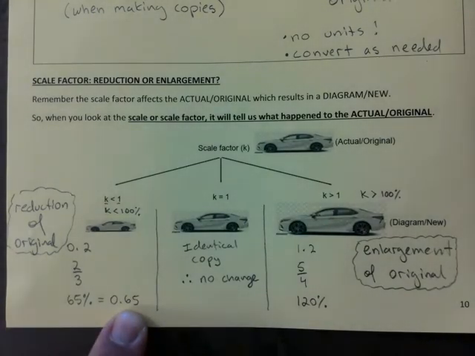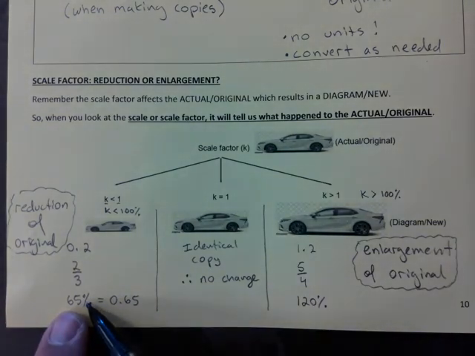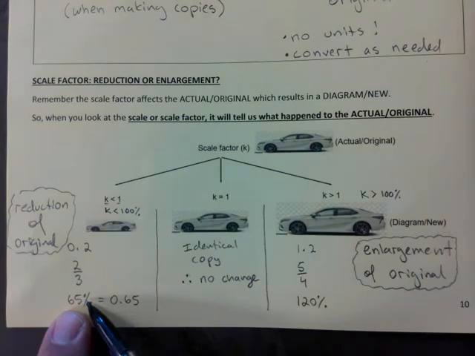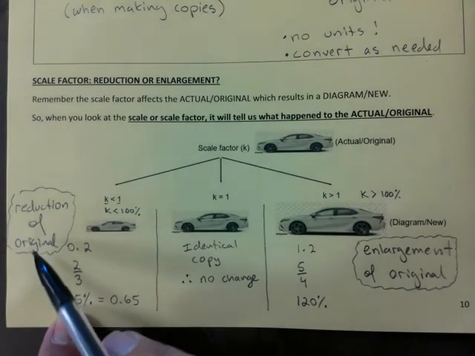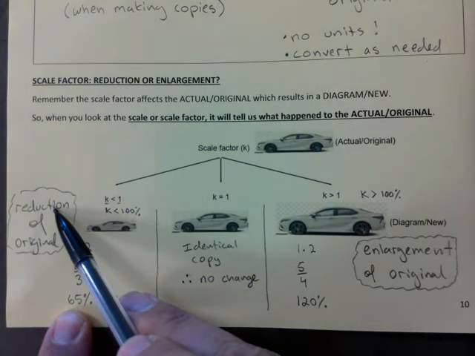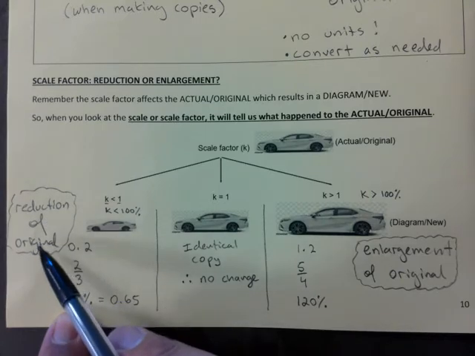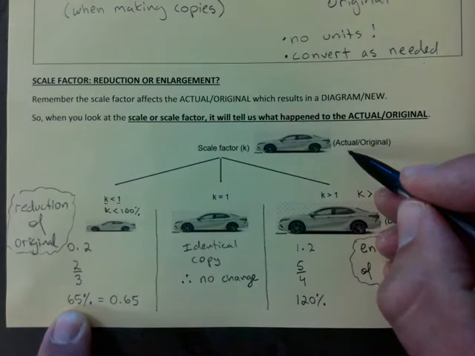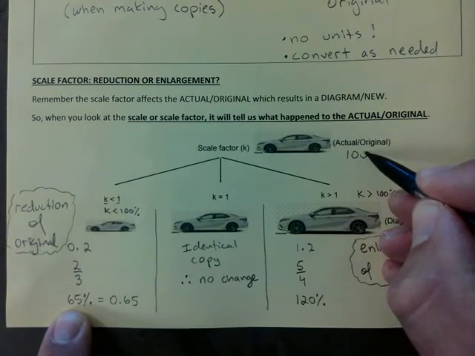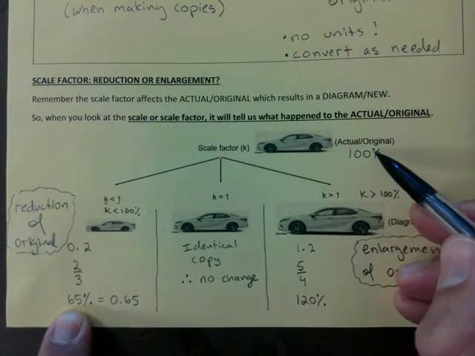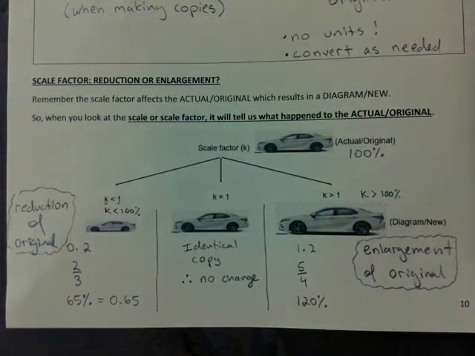let's start to think about this a little bit. I want you to start thinking about it. If the scale factor is 65%, right? So that tells us that the original has been reduced. By how much has it been reduced? Because remember, the actual is 35%. Yeah. The original is always the 100%, right?